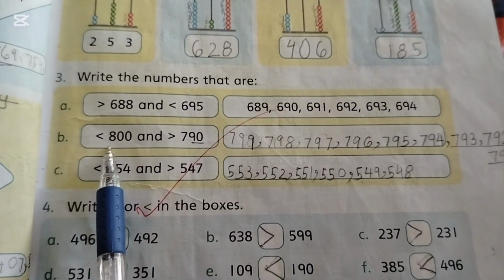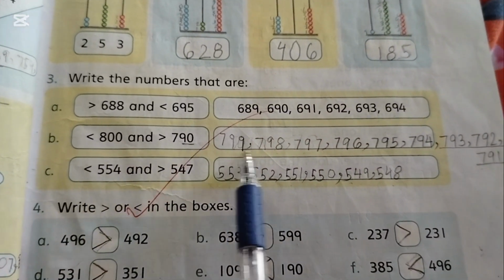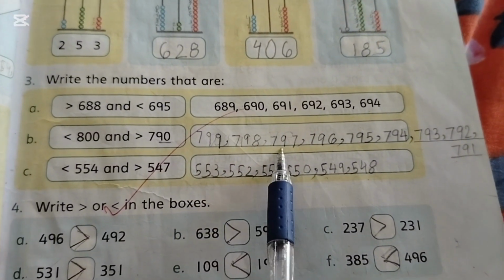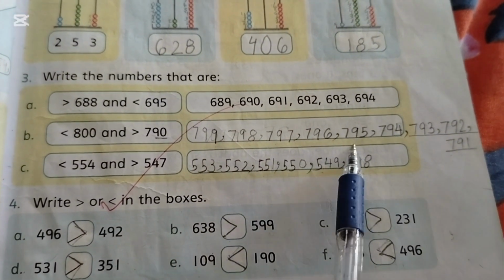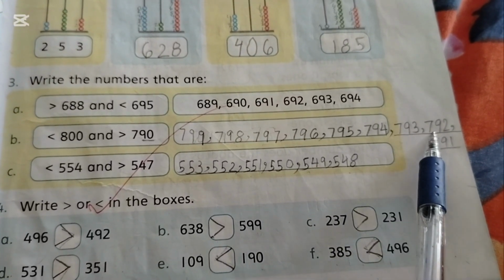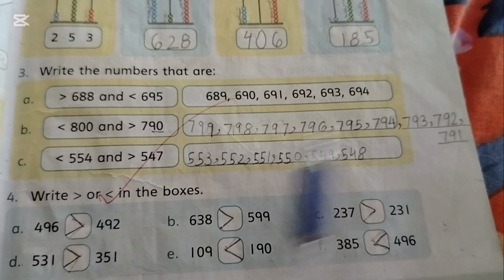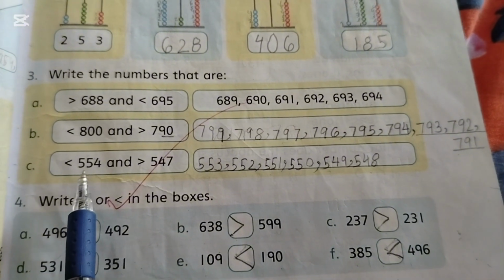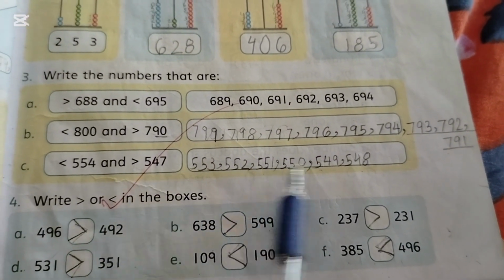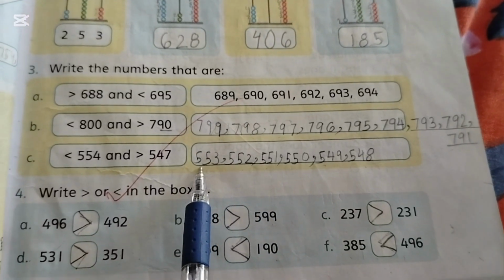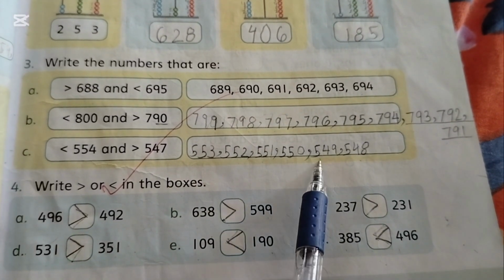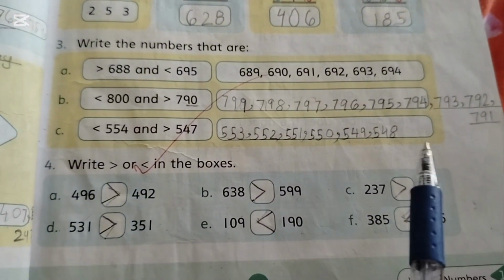Less than 800 and greater than 790. So the numbers are 799, 798, 797, 796, 795, 794, 793, 792 and 791. In the C part we see what numbers are less than 554 and greater than 547. So the numbers are 553, 552, 551, 550, 549 and 548.